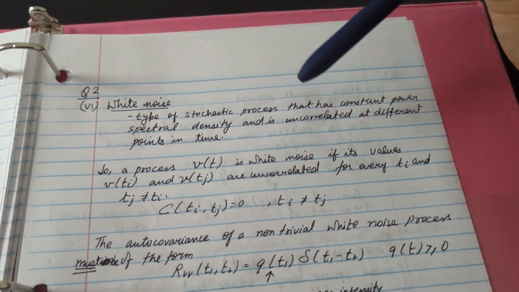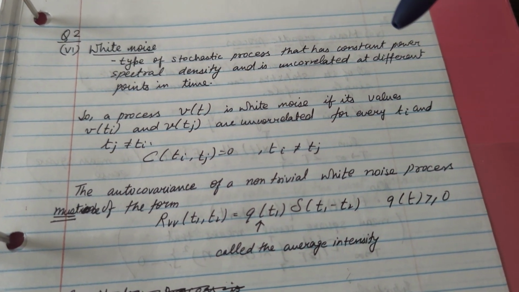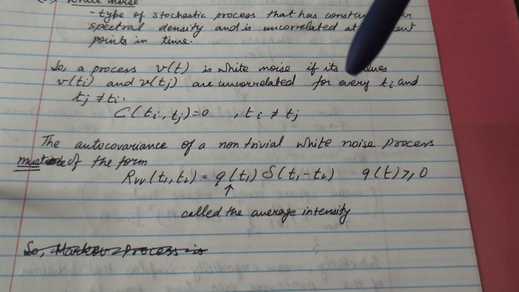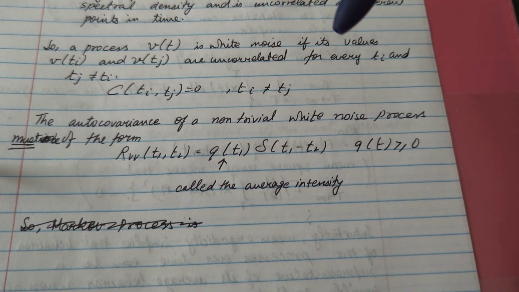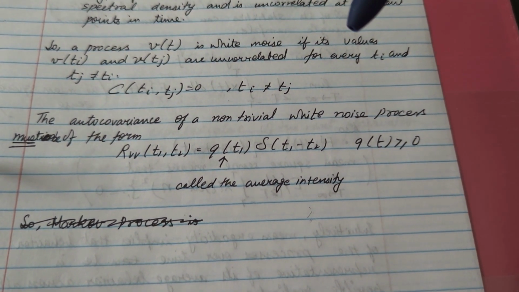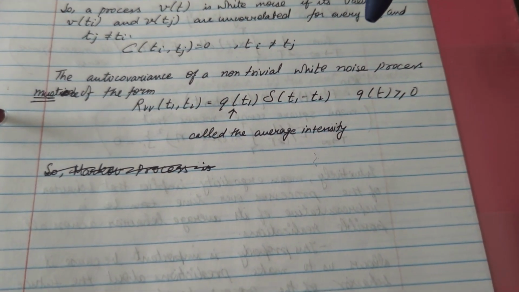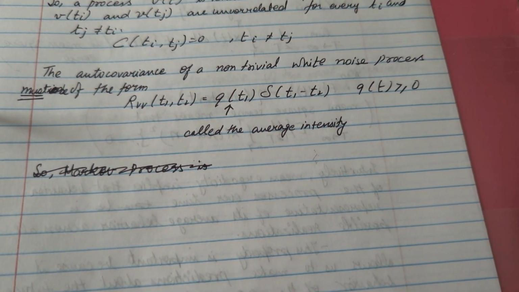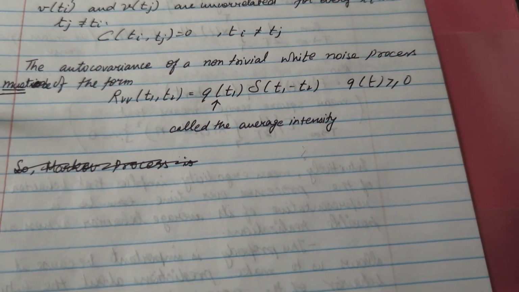Okay, now next is the white noise. White noise is a type of stochastic process that has constant power spectral density and is uncorrelated at different points in time. A process V(t) is a white noise if its values V(ti) and V(tj) are uncorrelated for every ti not equal to tj. So covariance of V(ti), V(tj) is equal to 0 for ti not equal to tj. A non-trivial white process must be of the form where the covariance is q(t1) delta(t1 minus t2), q(t) greater than or equal to 0, where q(t1) is called the average intensity.